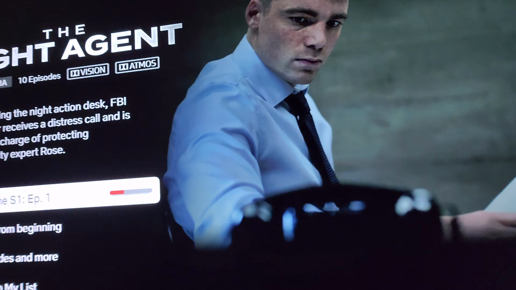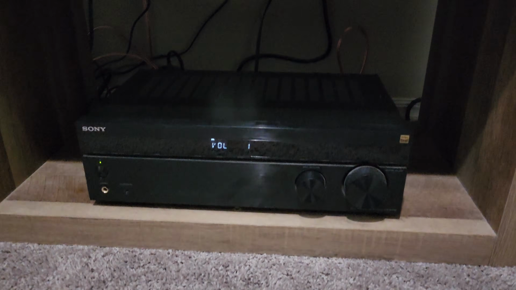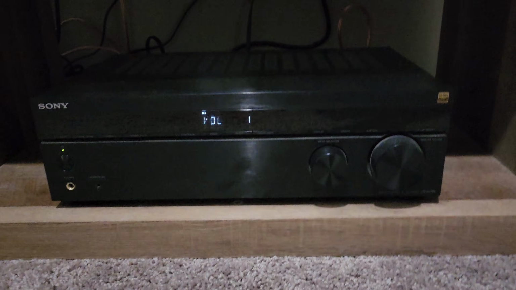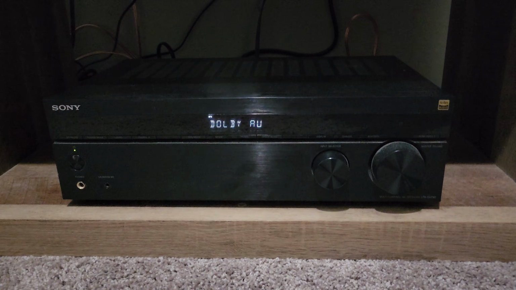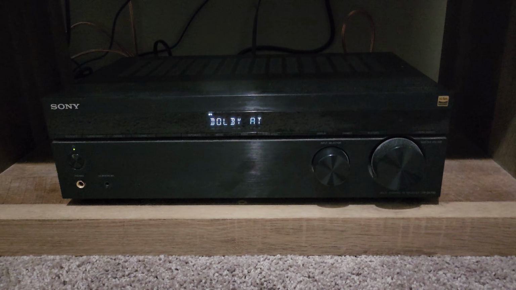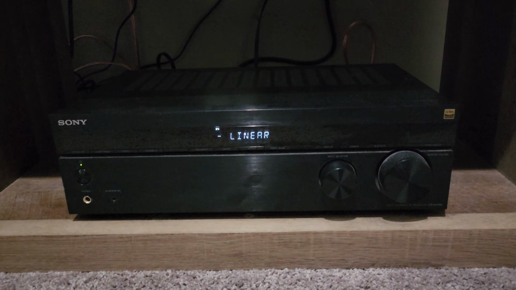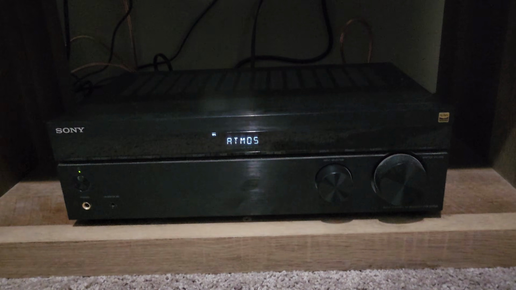So I'm back here on the Night Agent, of course. Going to press play on that content. I want you to take note of what shows up on the receiver screen momentarily. So I'm going to press play, and then once the audio kicks in, look at that. Dolby, okay, it's stuck. Dolby Atmos, linear PCM, and then of course Atmos.